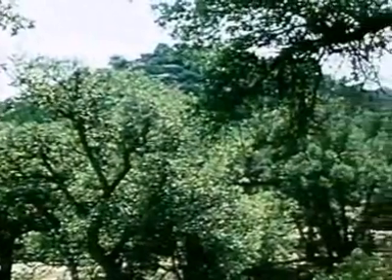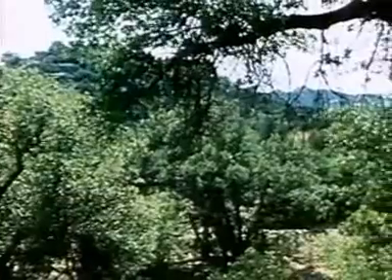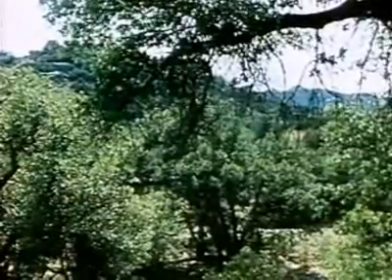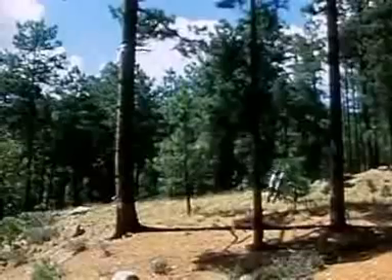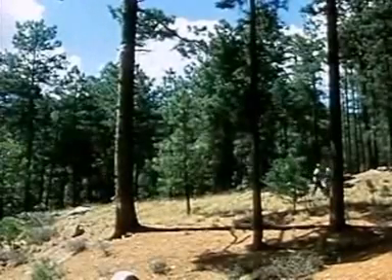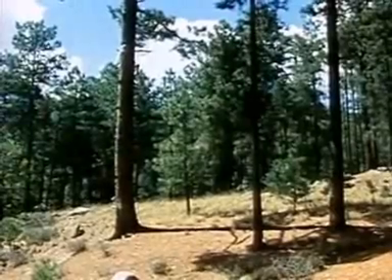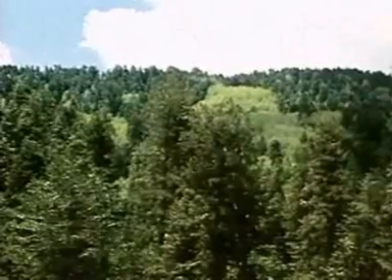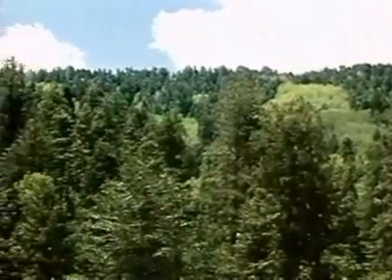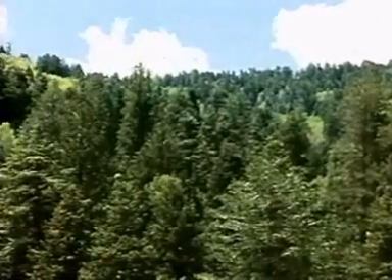As we start up the mountain, we notice it is a little cooler as we come to an area of oak trees. Still further up, pine trees take over from the oaks. Near the top, where the most rain and some snow falls and the temperature is quite cool, fir and spruce trees grow.